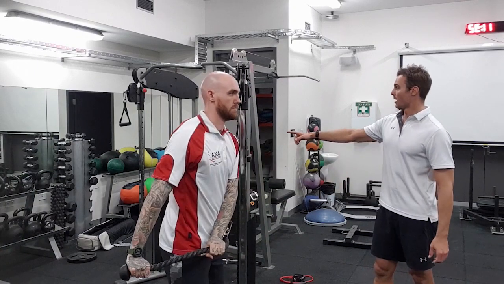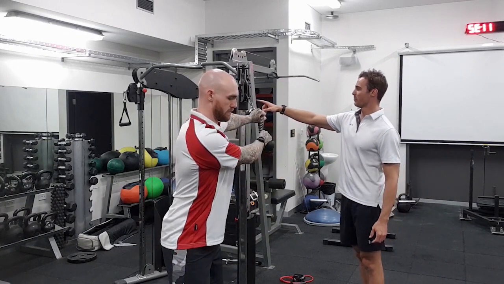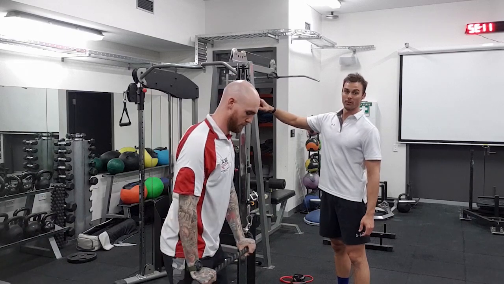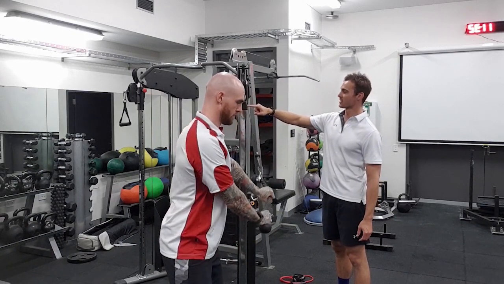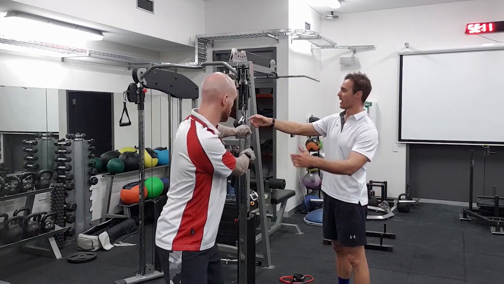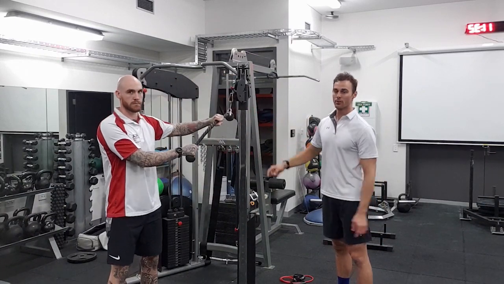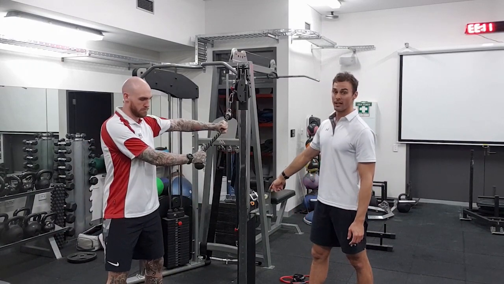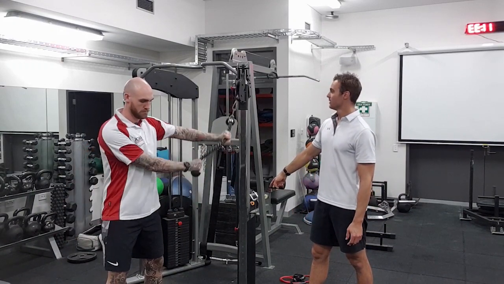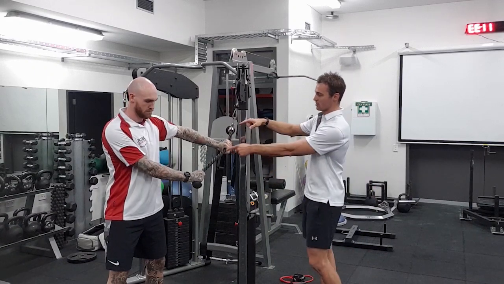So one of the feedback points from the assessment piece is whenever we're doing anything with cables, you've got to ensure that Graham is loaded from the start of the exercise. If Graham steps back towards the cable and then starts from there, which I've seen a couple of times, if you hear those plates clanging, that means he's getting no tension at the start here.